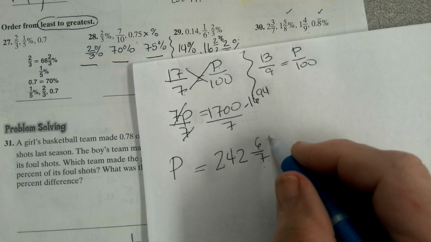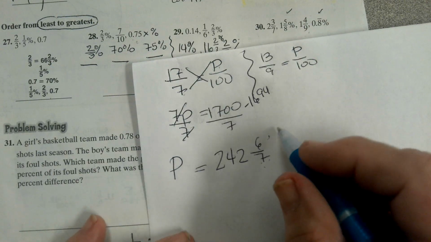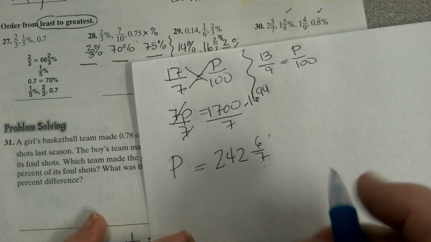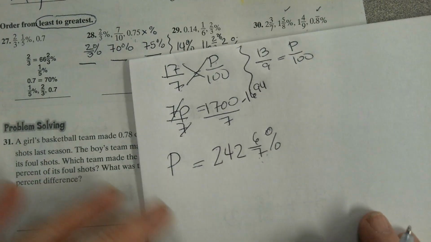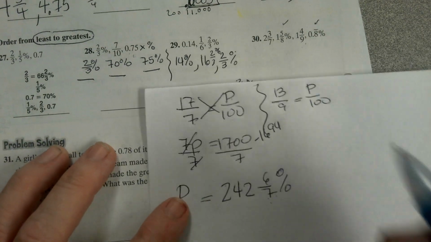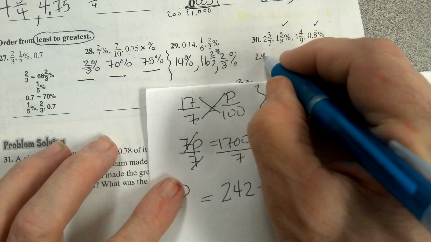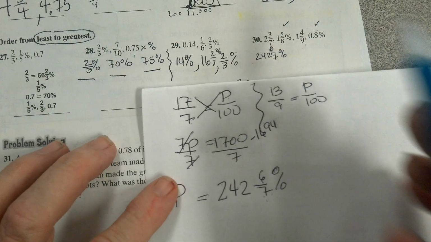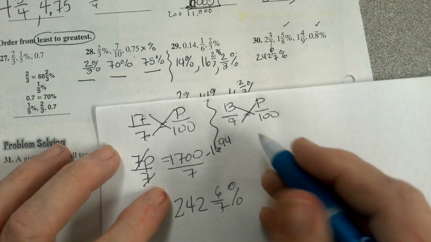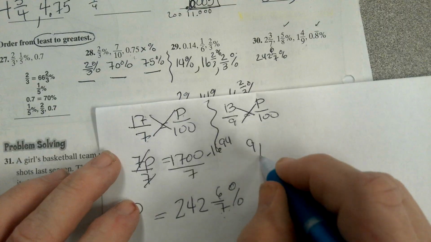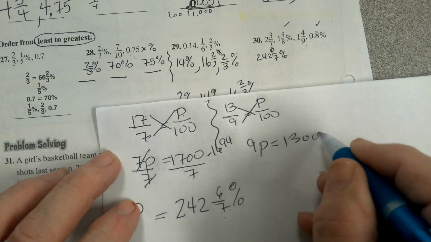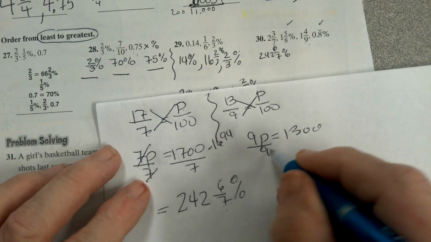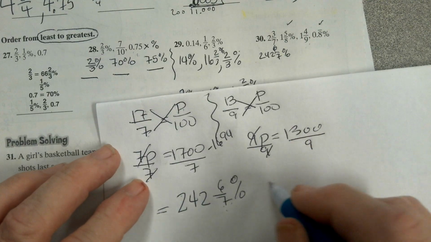But when you actually divide, you get a decimal. And so I'm telling you how to not put that decimal answer. So this is a percent. Wow, that's a big percent. So that is going to be the 242 and 6/7%. Then on this one, let's go ahead and do the same thing. So that is going to be 9P is equal to 1,300 divided by 9.